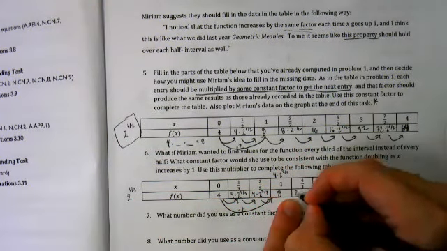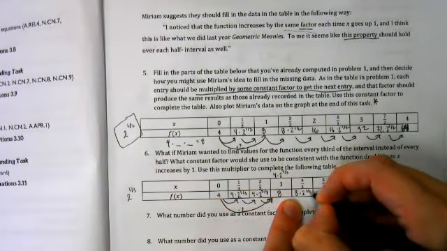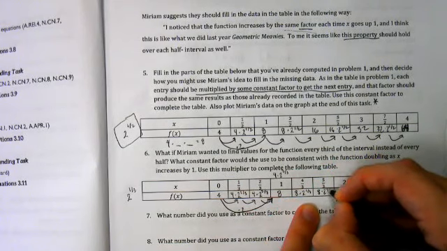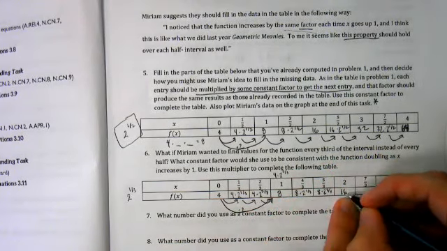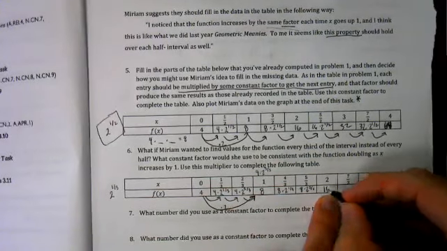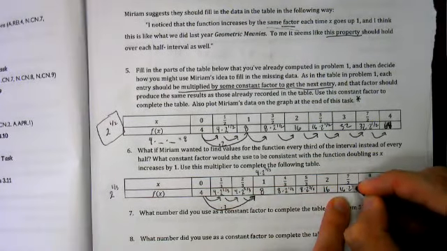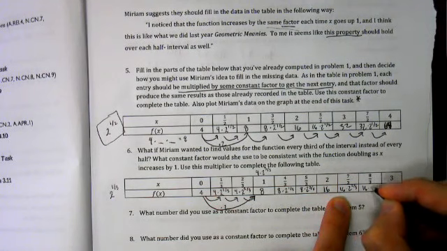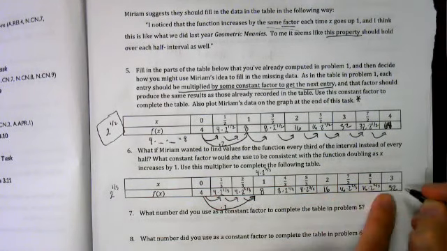And then here we just repeat the process. 8 times 2 to the power of 1/3, 8 times 2 to the power of 2/3, and then a complete 2. And then 16 times 2 to the power of 1/3, and 16 times 2 to the power of 2/3. And then we land on 32.